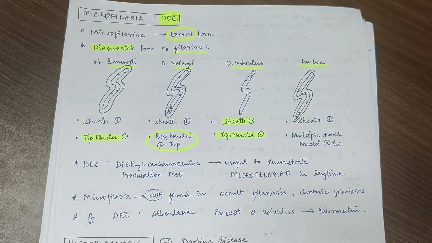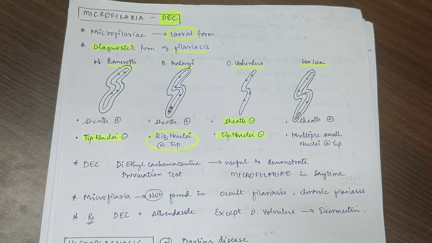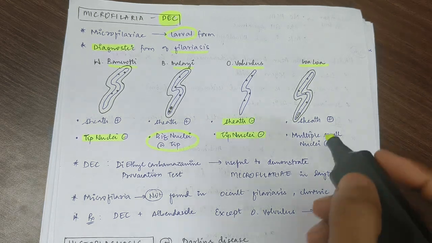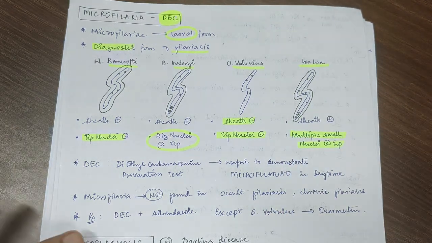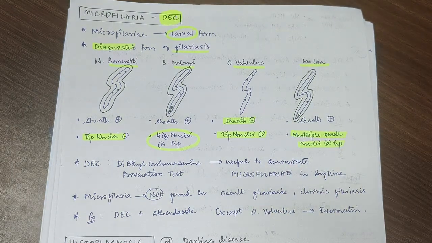Whereas Loa is multiple. So Loa is multiple, right? It is repeating again. Loa has multiple small nuclei. How is the Loa? It is very small. Whereas Brugia malayi is huge.